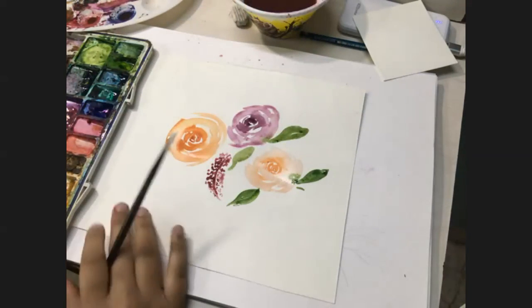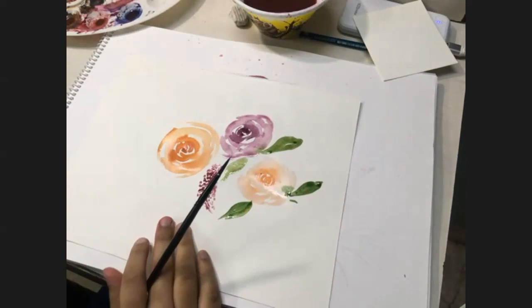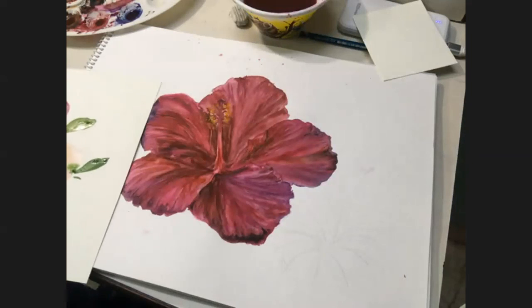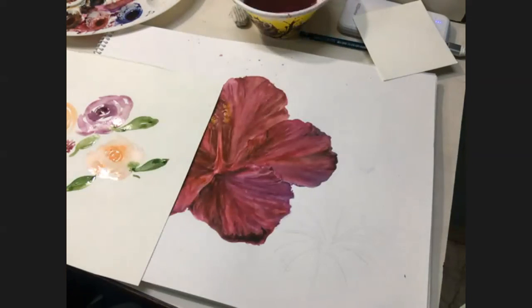Look, on one side we have made 3-4 flowers in like 5 minutes or something, and this one was made in like 2 hours. So both can be used in different places as you wish.